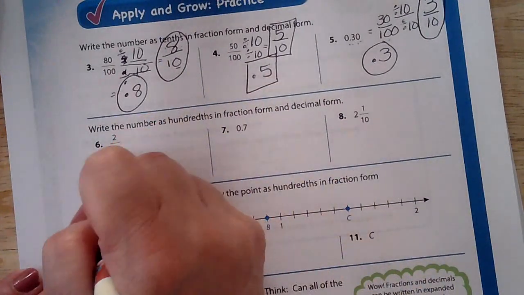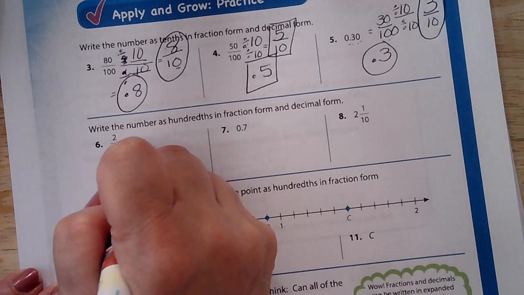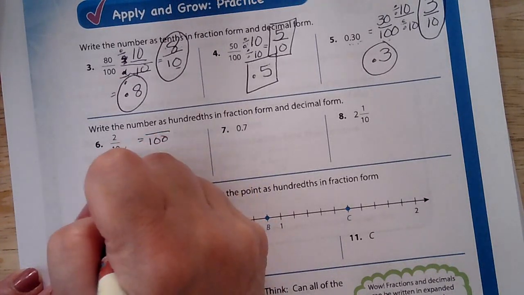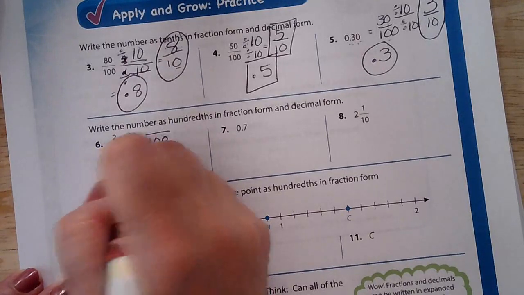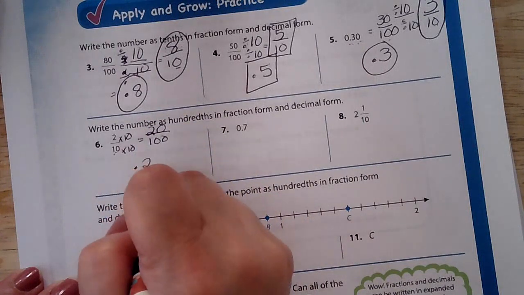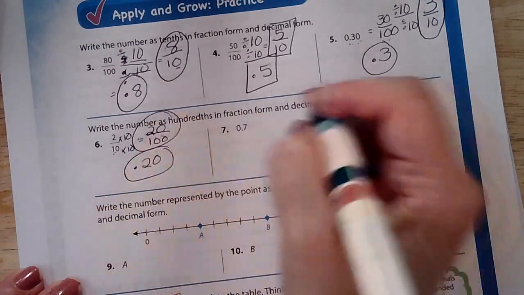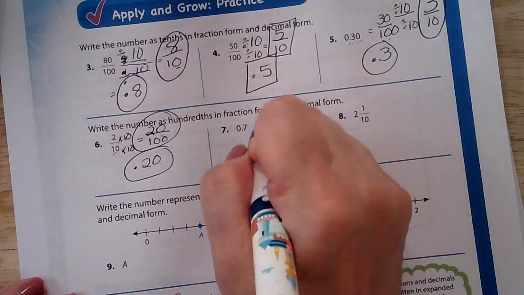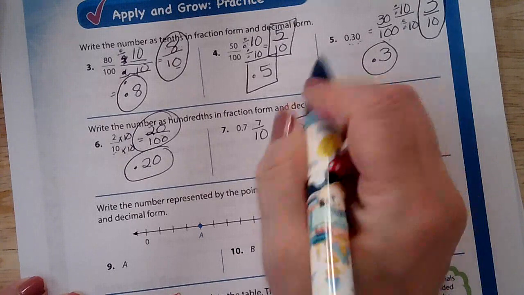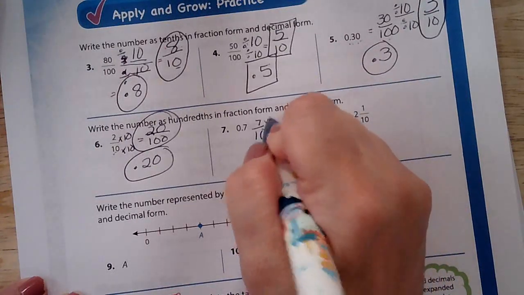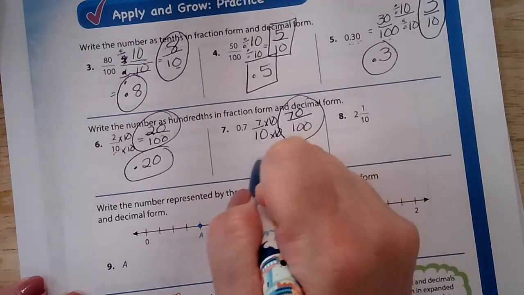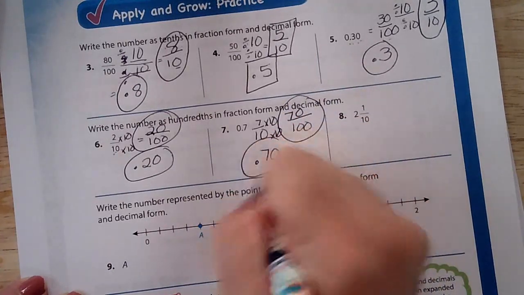So we're going from 10 as a denominator to 100. How do we get from 10 to 100? Multiply by 10. Multiply by 10 and you get 20 hundredths. Write that as a decimal, 0.20. There's your two answers. 0.7, that's the same as 7/10. And then how do we get it to 100? We multiply by 10, and that's 70 hundredths. There's one answer. Let's write it as a decimal, 0.70.